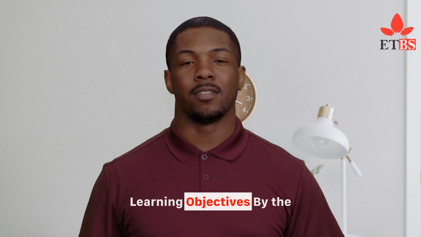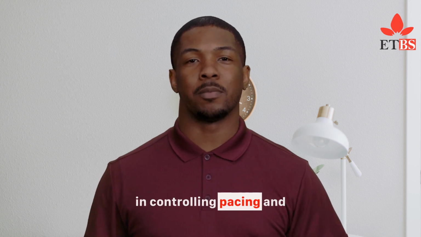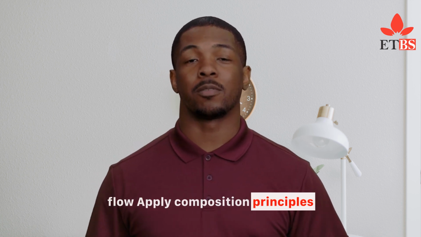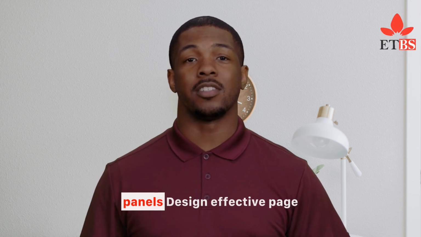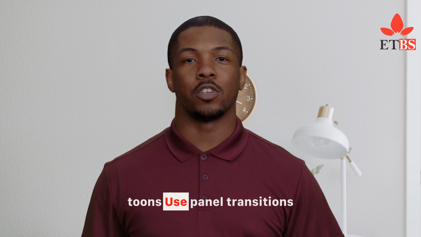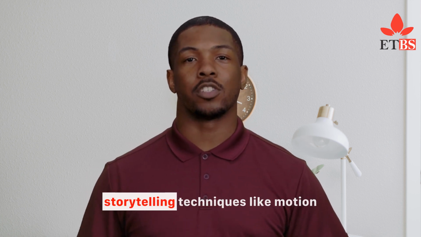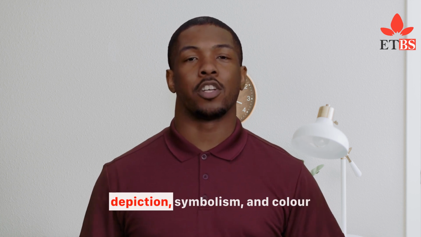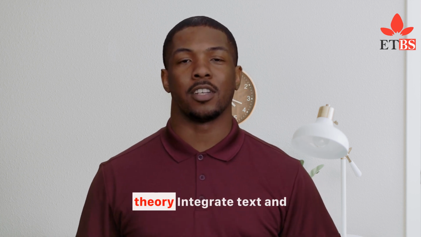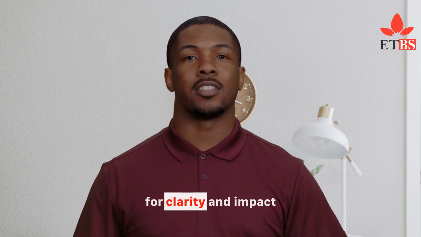Learning objectives. By the end of Module 4, you will be able to explain the function of panels and gutters in controlling pacing and flow, apply composition principles to create visually engaging panels, design effective page layouts suitable for print comics and digital webtoons, use panel transitions skillfully to maintain narrative continuity, employ visual storytelling techniques like motion depiction, symbolism, and color theory. Integrate text and visuals harmoniously within panels for clarity and impact.